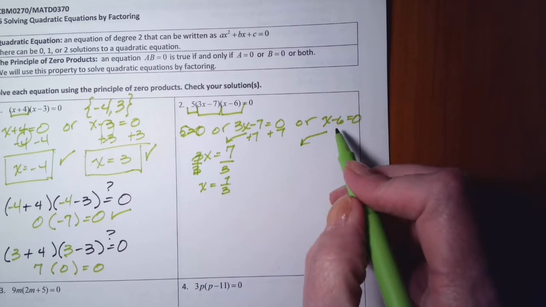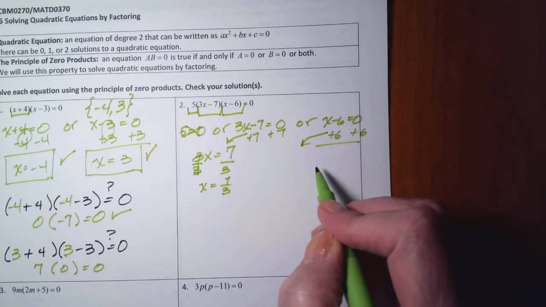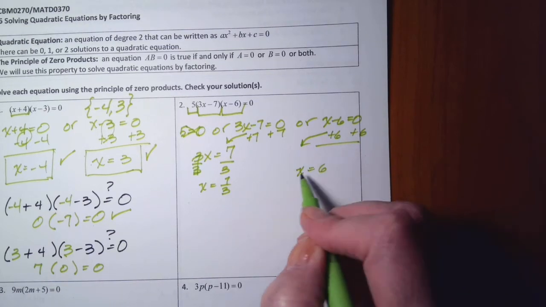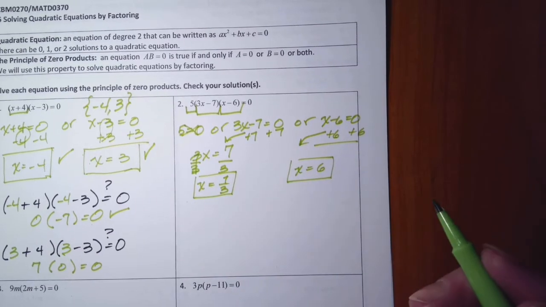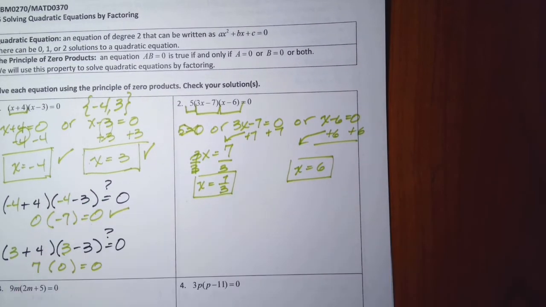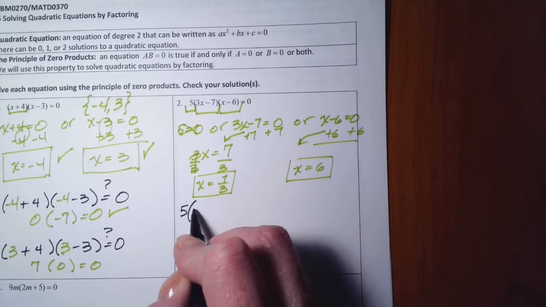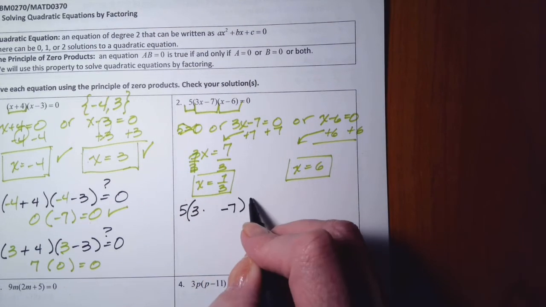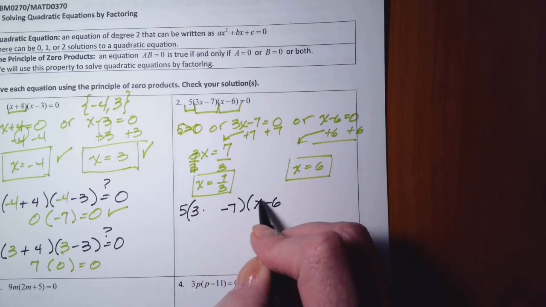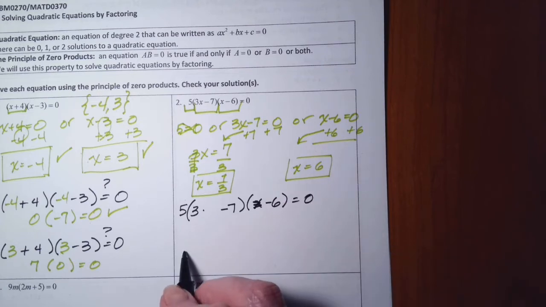Here, if I have x minus 6 equals 0, I'm going to add 6 to both sides, and I get that x is equal to 6. So those are my solutions. I have to check both of them. So this is 5 times 3 times something minus 7, times something minus 6, equals 0. And remember, I have to do it twice.